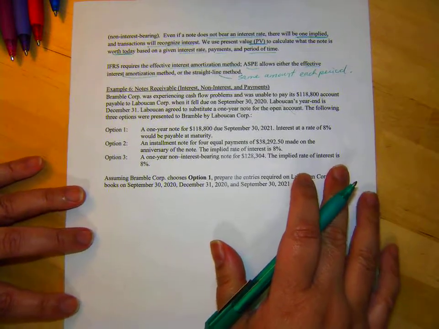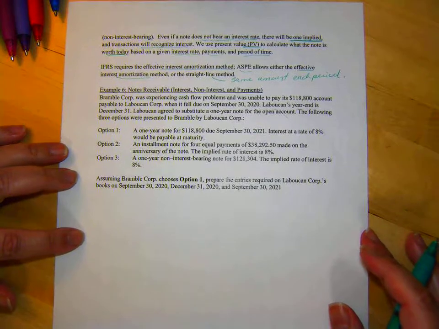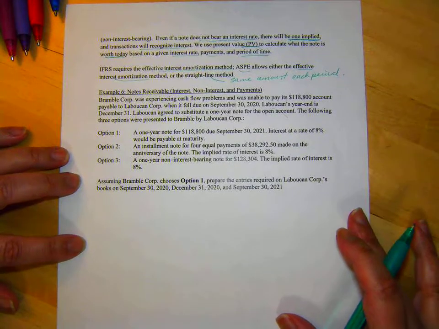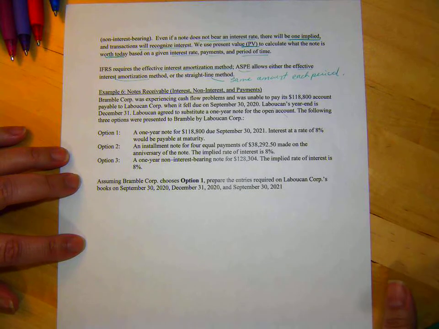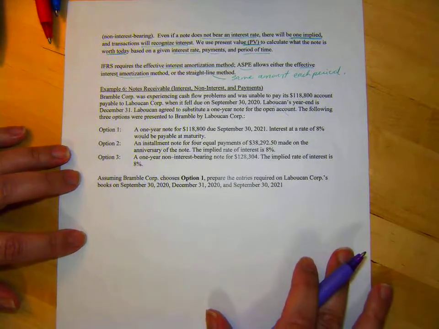Effective interest amortization, you may have used it when you did bonds. You will definitely use it in 316 for doing bonds. So that's probably the most important one to learn. Okay, let's go through 3 examples which show us all the different kinds of notes you could be asked to calculate.